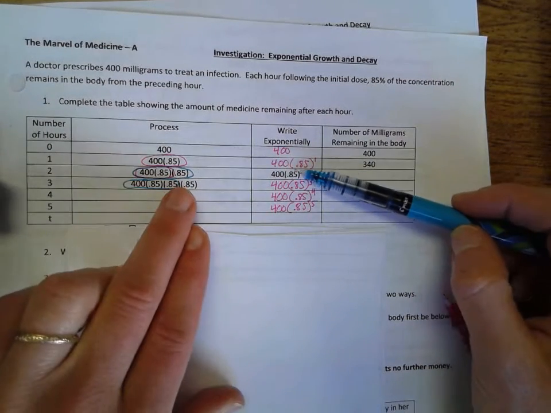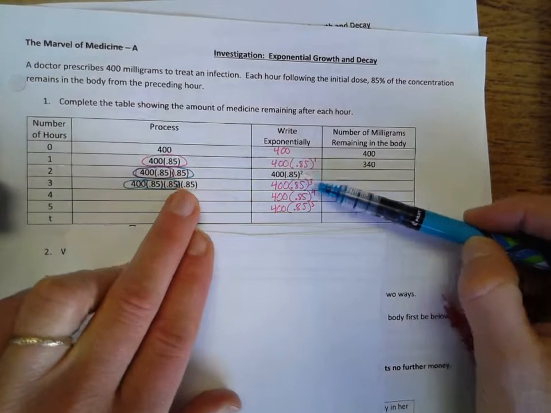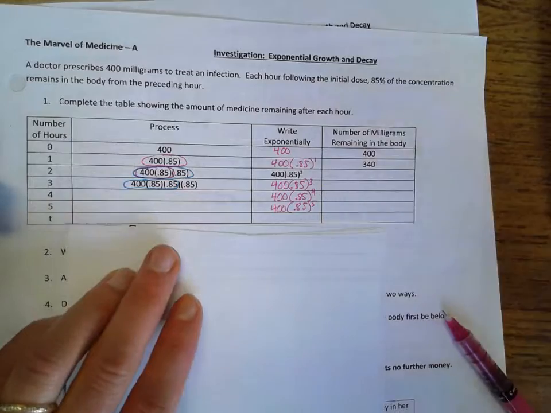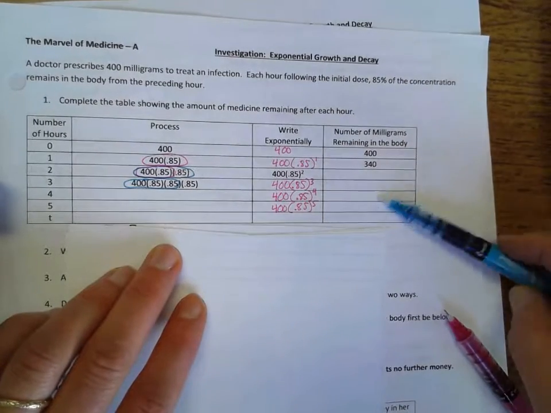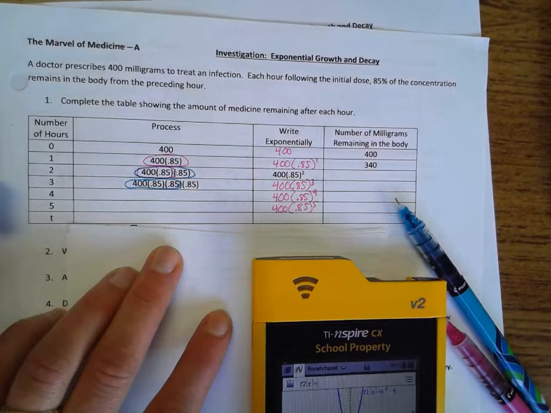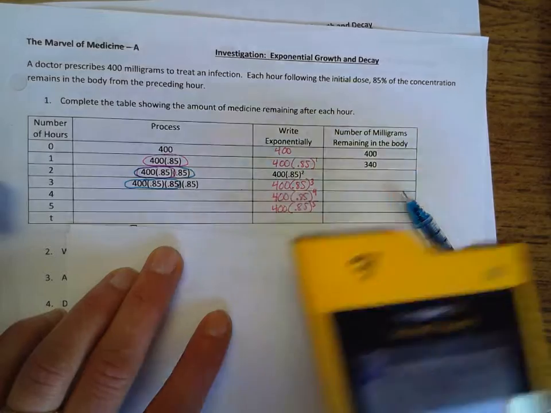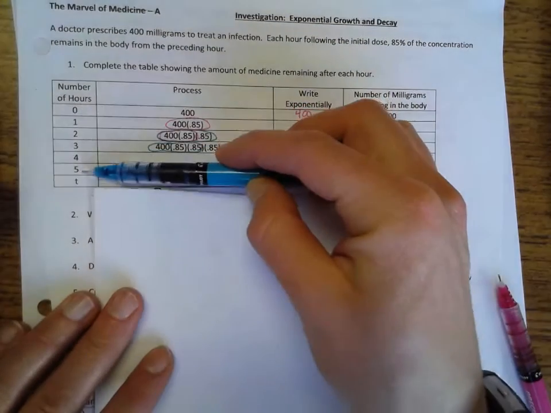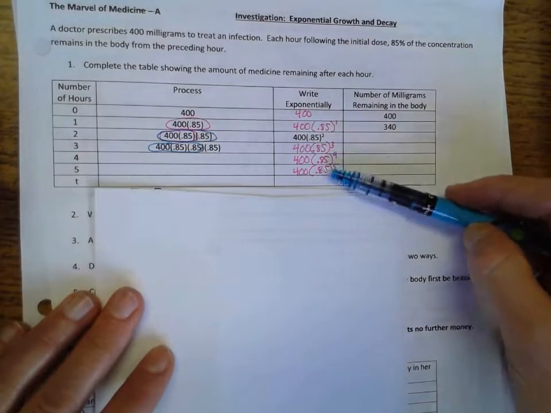This is the same thing as 0.85 to the first multiplied by that initial value, 0.85 to the second, to the third, and then it would go on. And we could figure out these values very simply if we used a calculator and typed in our function, which if we try and figure out our function, for here we had our specific hours, and then we can get the specific values.